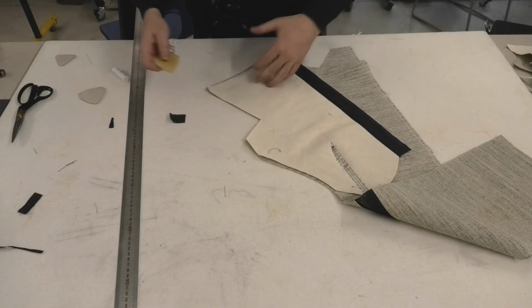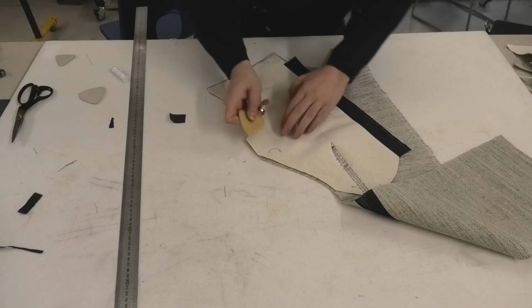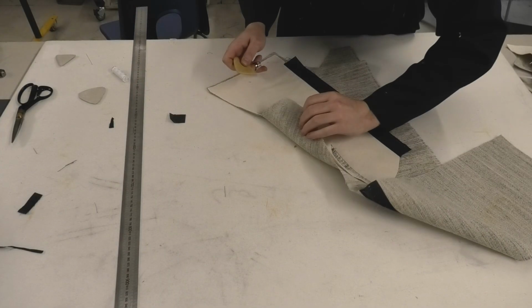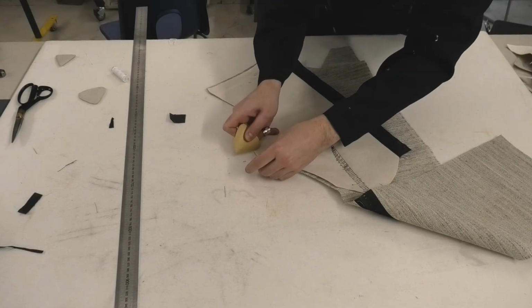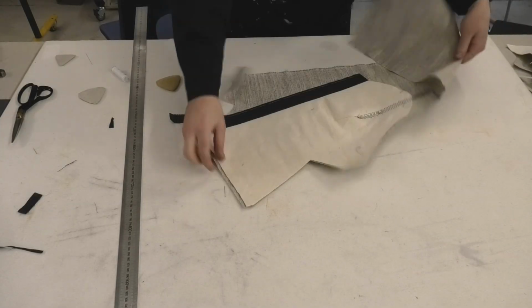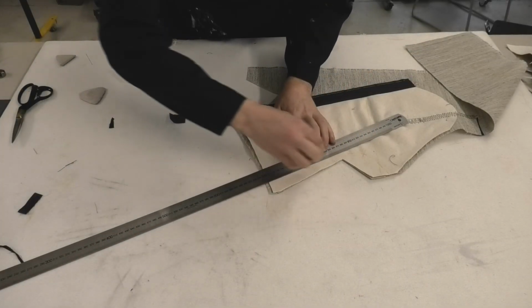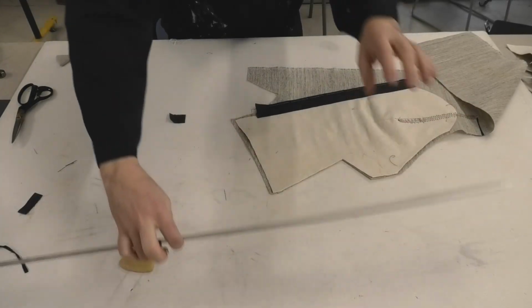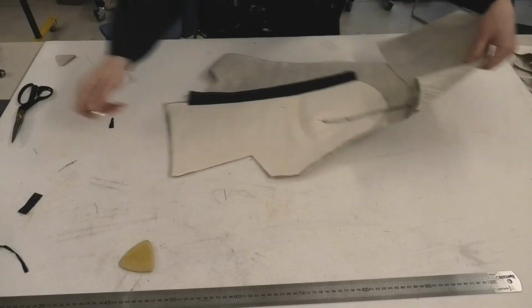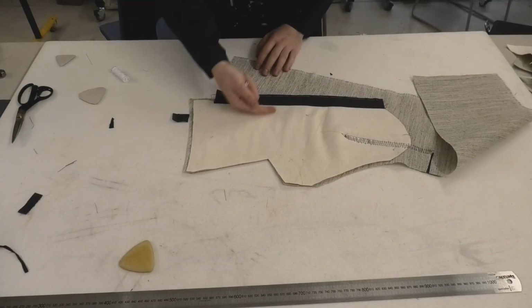All of this is going to get cut out, so you don't need to pad there. You're just going to pad stitch across like this, all the way down.